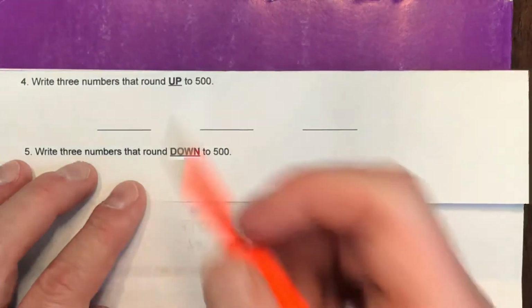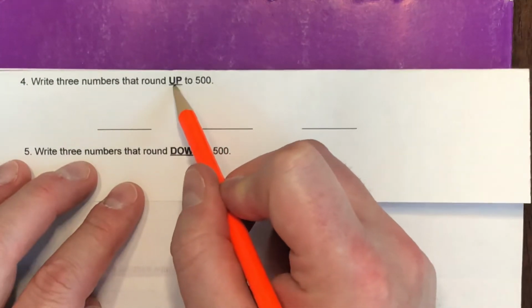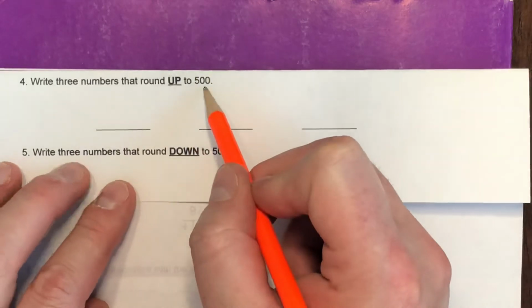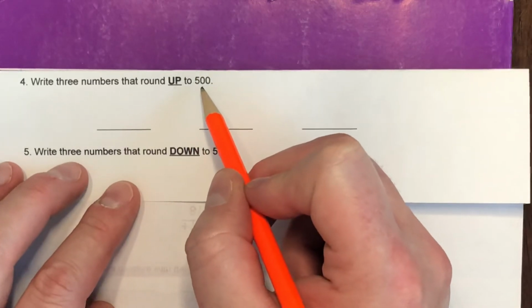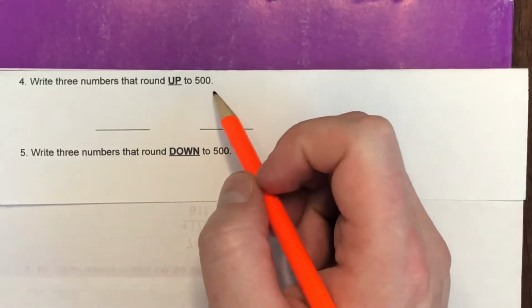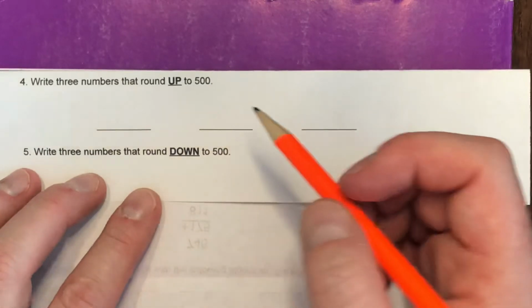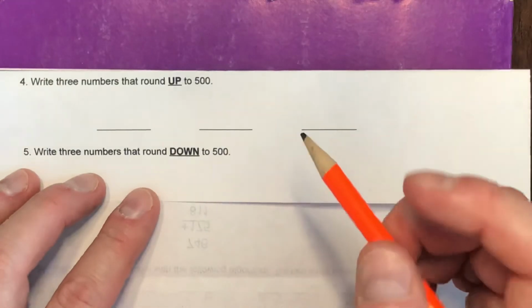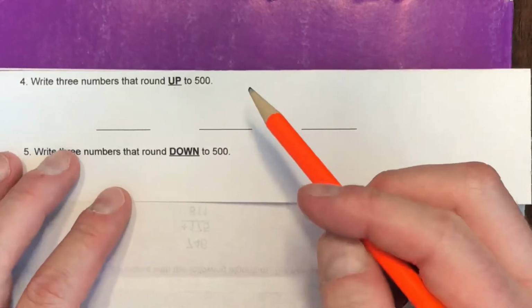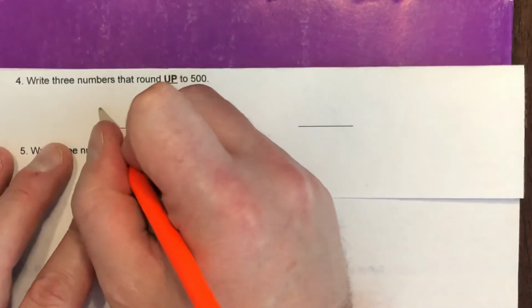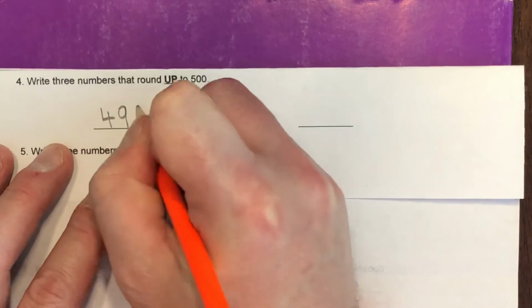And we're back. Now, here's what's what. Because it says round up, I know that the numbers I write have got to be lower. They're going to be less than 500. If they're going to round up to 500, I can't have 501 because that would round down. So I need to have numbers that are going to round up. So one of the numbers that I can use, and hopefully you chose this one as well, 499.